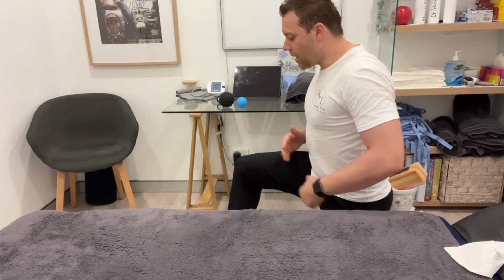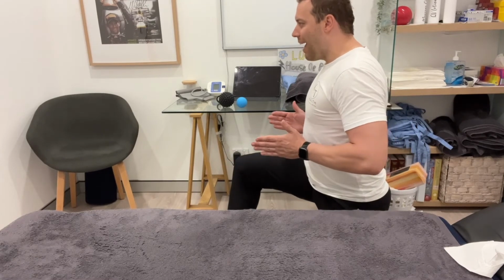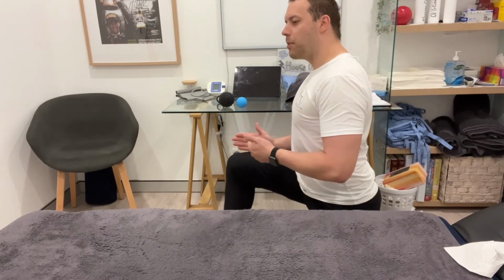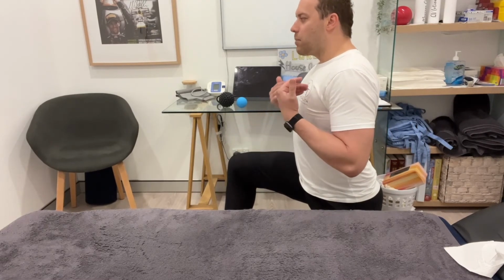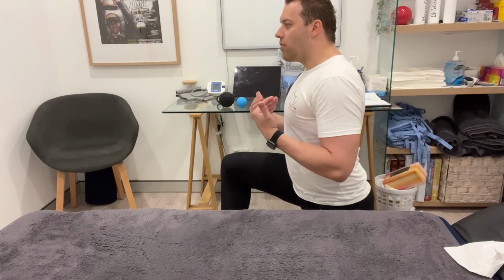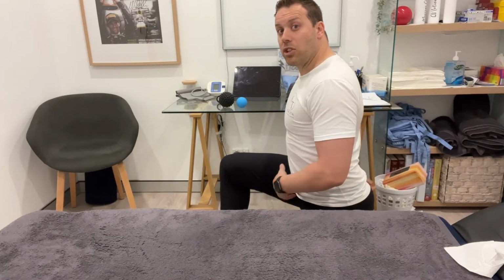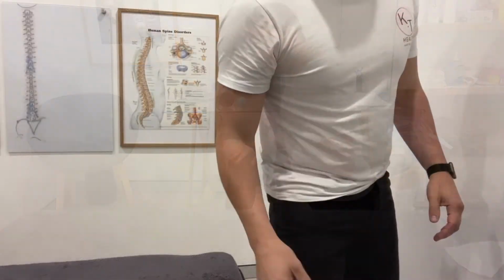I have a pelvic tuck. I've squared my hips up and I'm leaning forward. I'm going to breathe in. As I breathe out, I'm going to go further forward, noticing I am still not changing my lower back position.